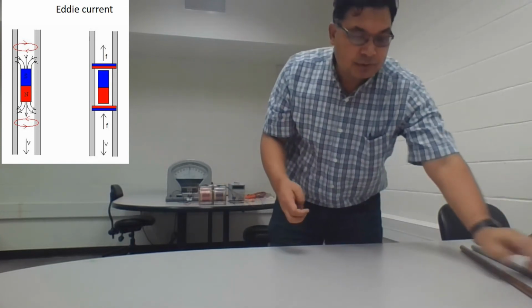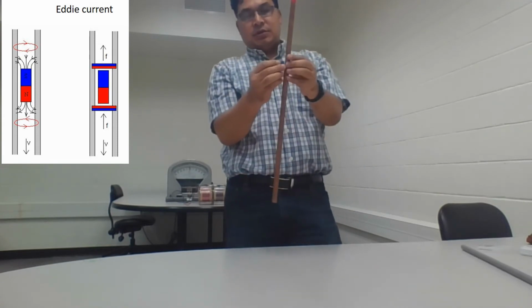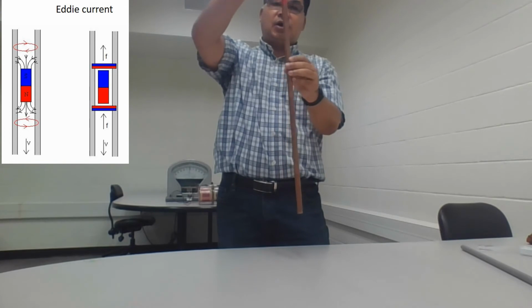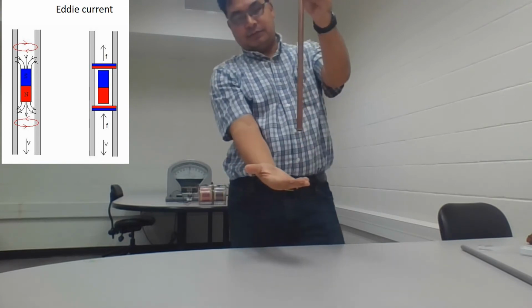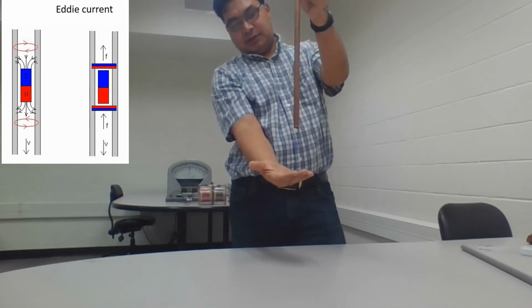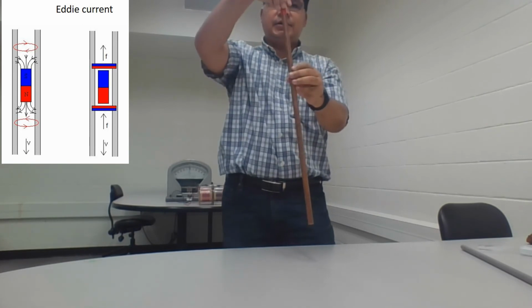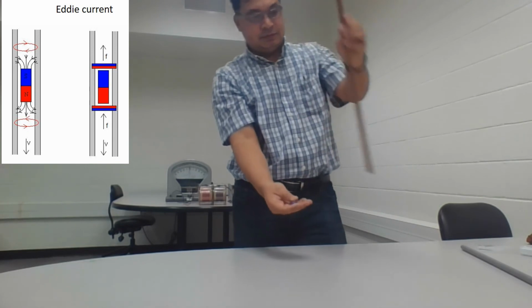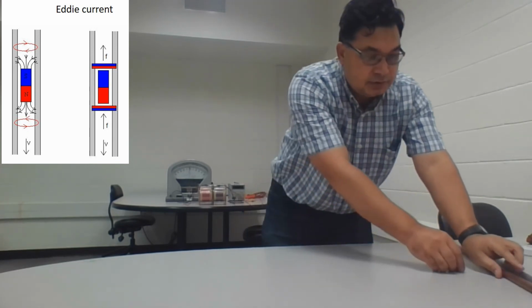And you can do it with a copper tube as well, because there's no attraction, right? So you can check with the copper tube as well. It's the same, right? It slows down significantly, and that's because of Lenz's law.